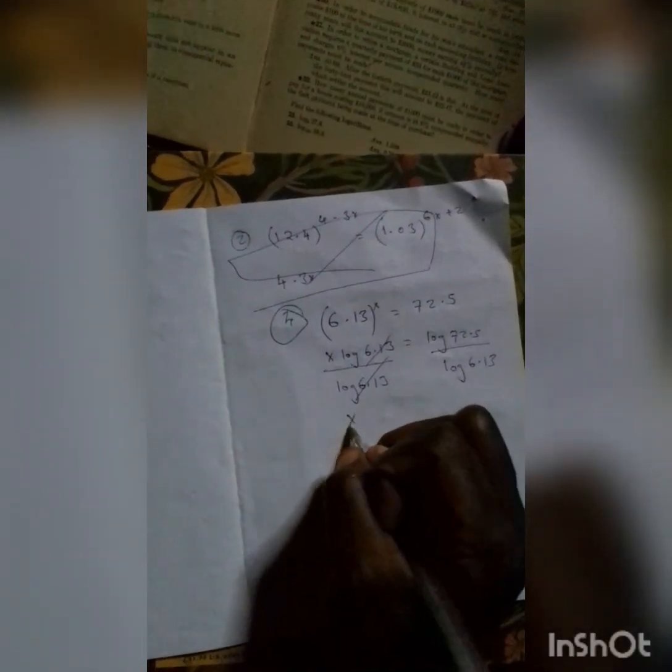Then you have to put a line down. Then you write log 6.13 over log 6.13. Here you cancel so that you remain with letter x only, because you are looking for the value of x.